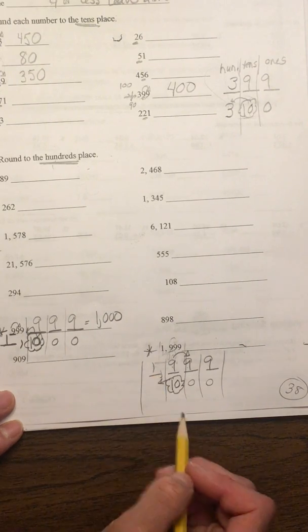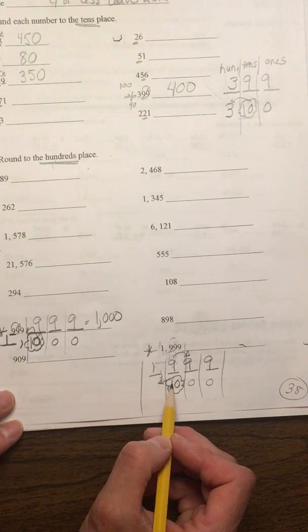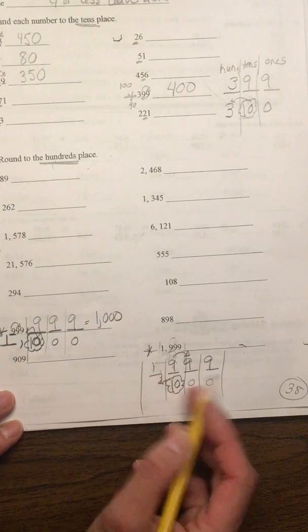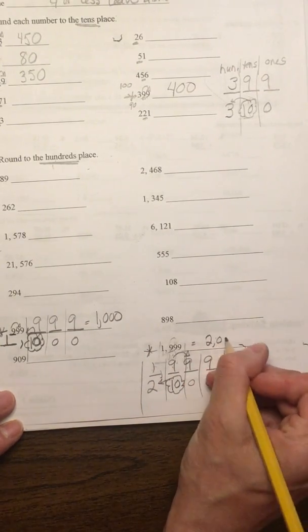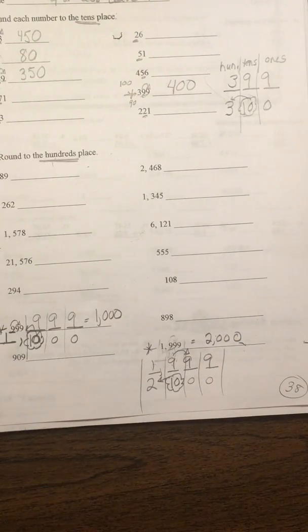But there's always a 1. There's already a 1 there. So it's 1,000 plus another 1,000, 2,000. So 1,999 gets rounded to 2,000.